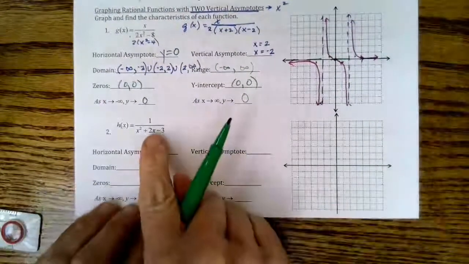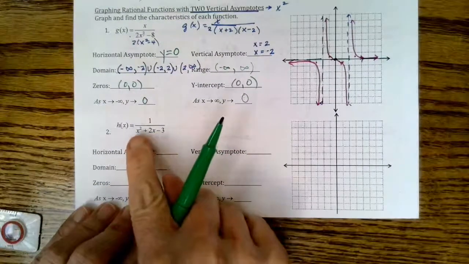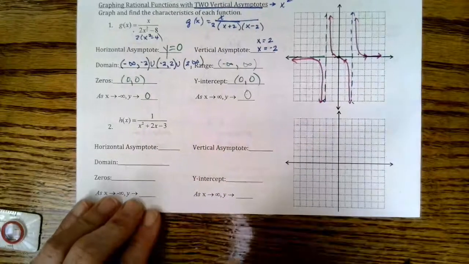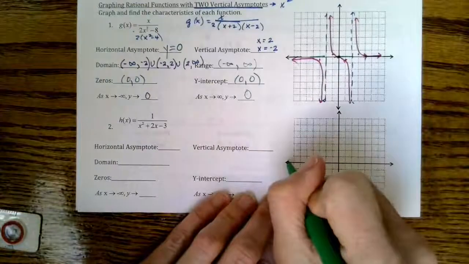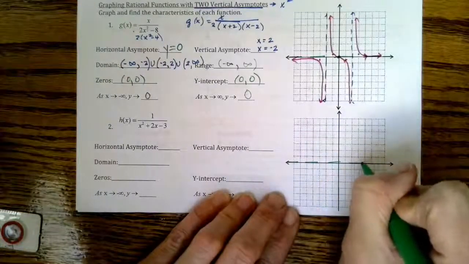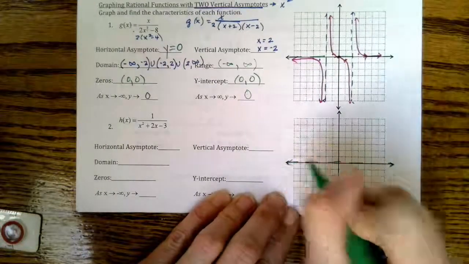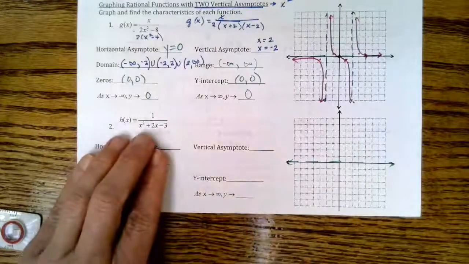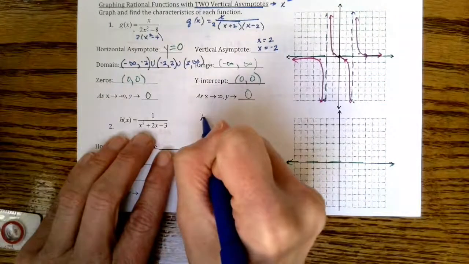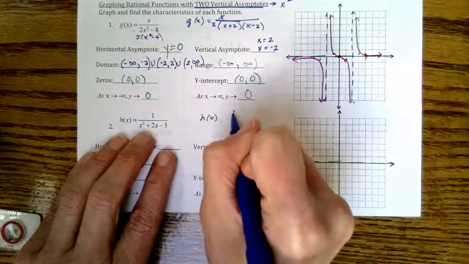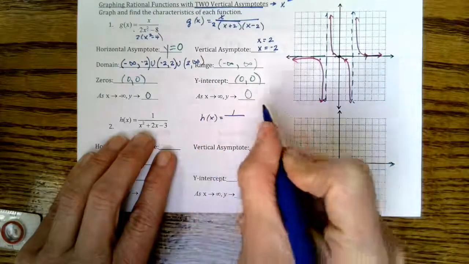All right, so we'll talk about this graph. I have more x's in my bottom. So because I have more x's in my bottom, I know that y is equal to 0 is going to be an asymptote. My vertical asymptote is going to happen when my denominator is equal to 0. So I'm going to have to factor that.